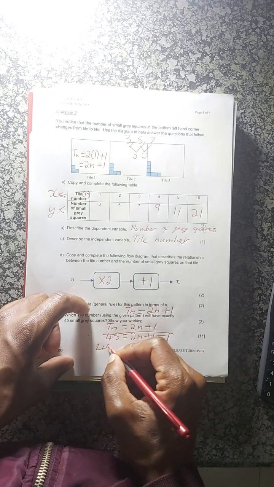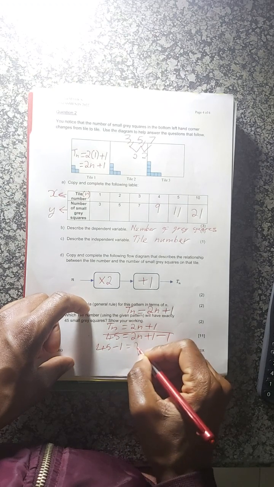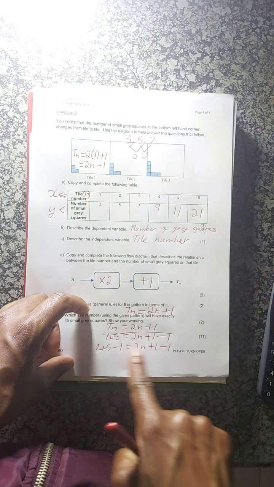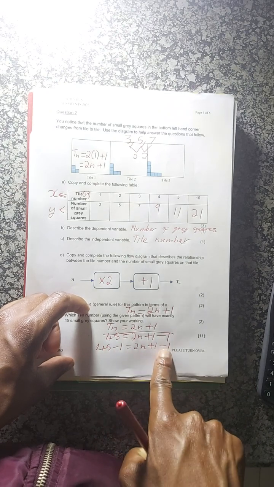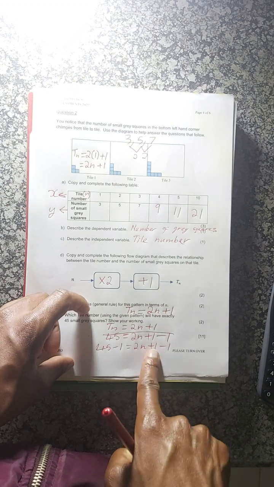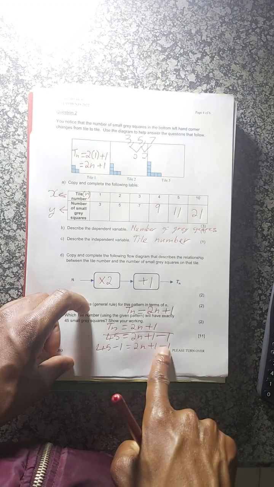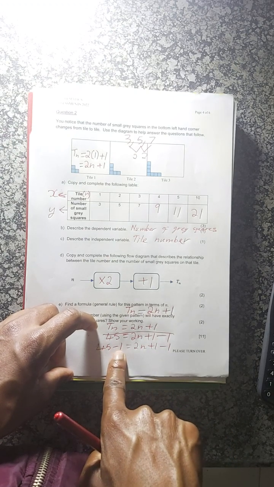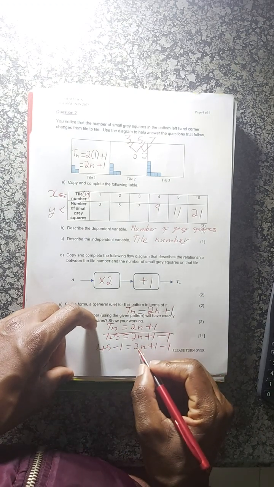We'll say 45 minus 1 is equal to 2n plus 1 minus 1. Inverse operation. If I see a plus 1, I'm going to subtract that positive 1. What I do on this side, I should also do on this side. Then after that, I'm going to divide.